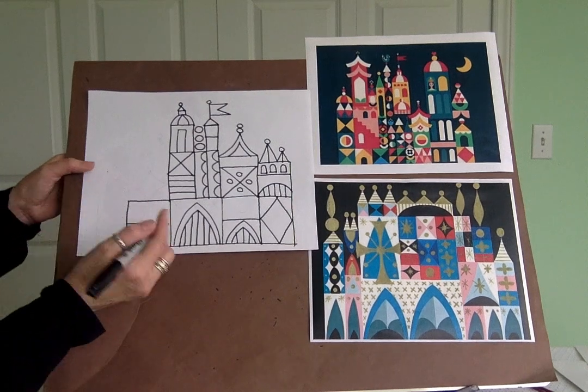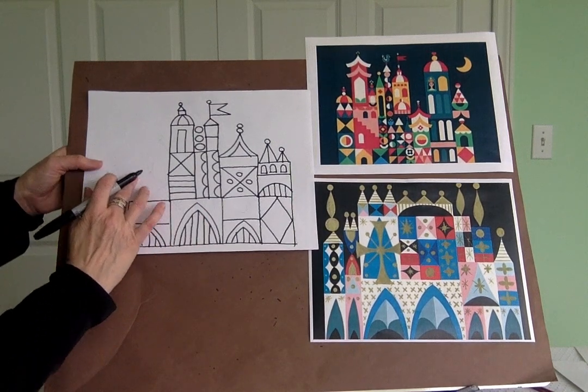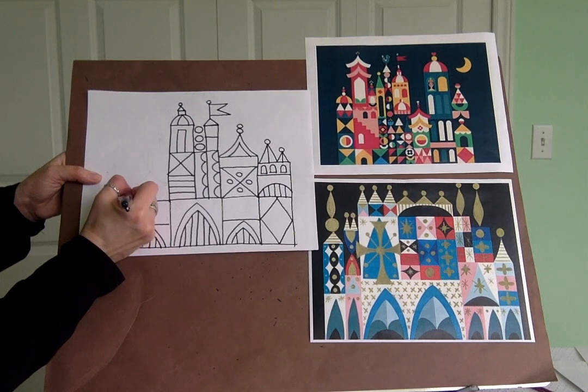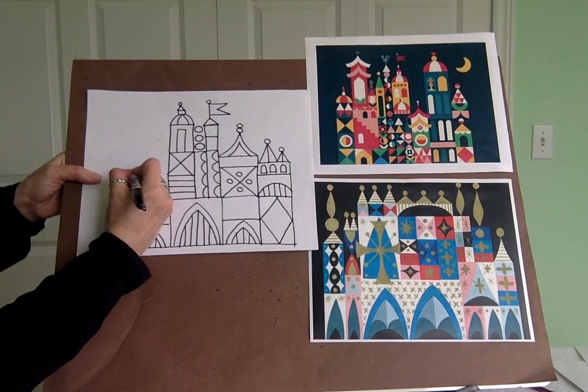All right, so let's go over. I'm going to build up right here a little bit. So I'm going to bring this line up and then across here.